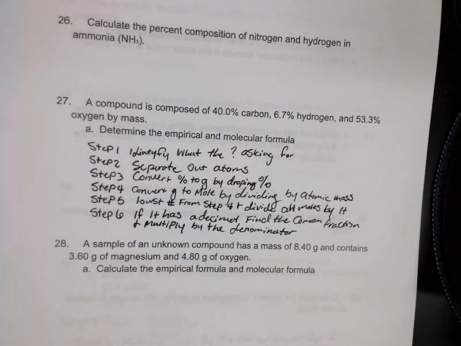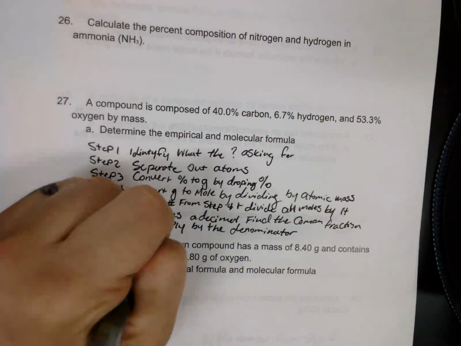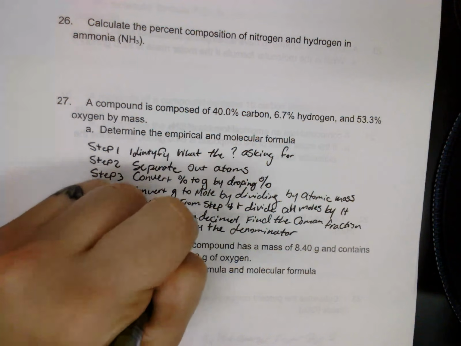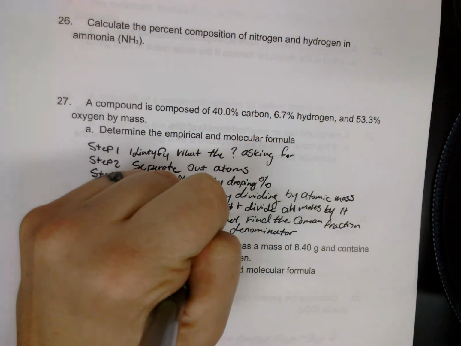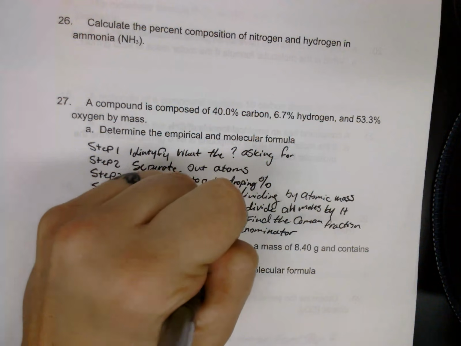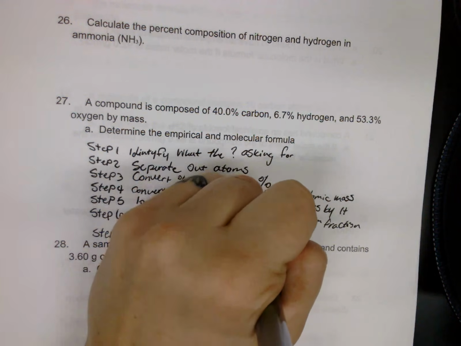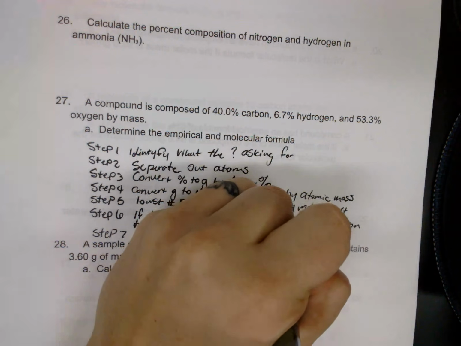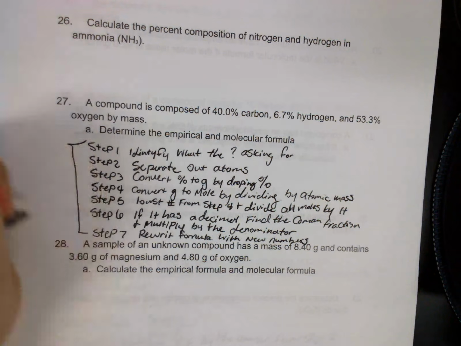And then step 7 is rewrite your formula with the new numbers. And this is just for empirical.